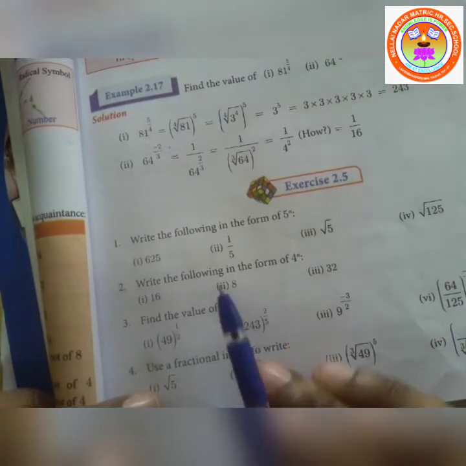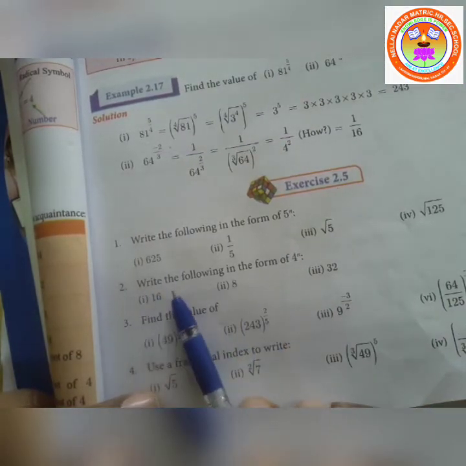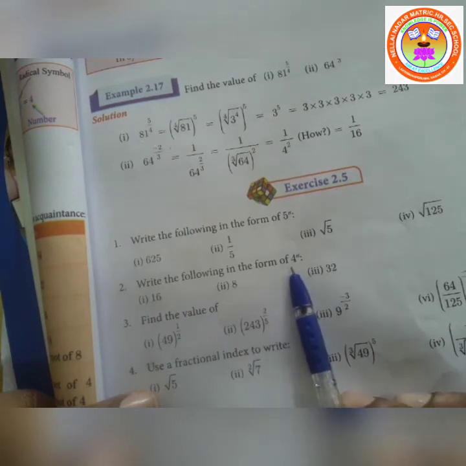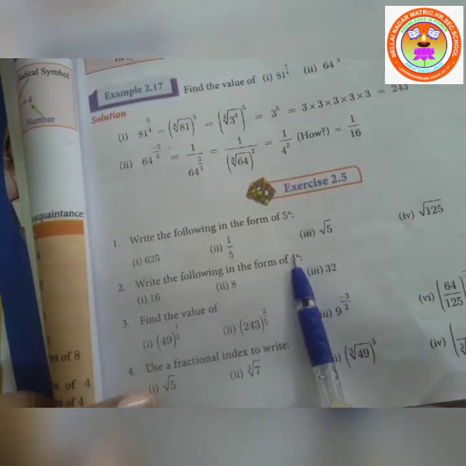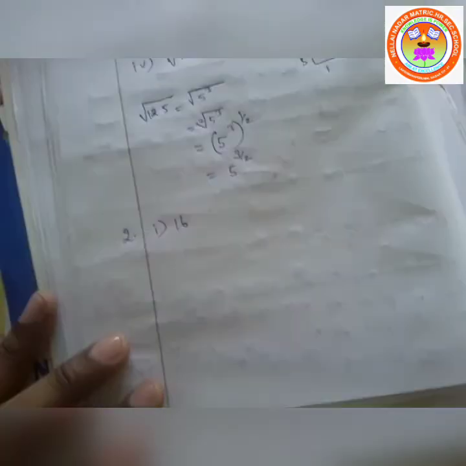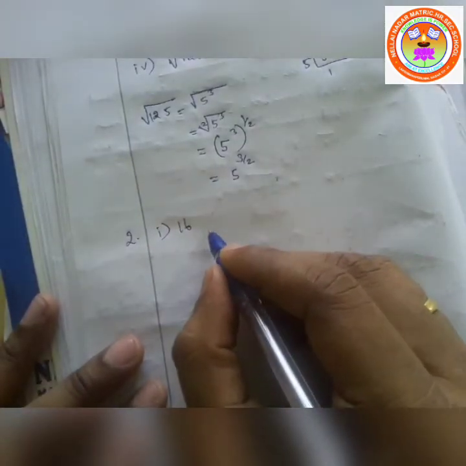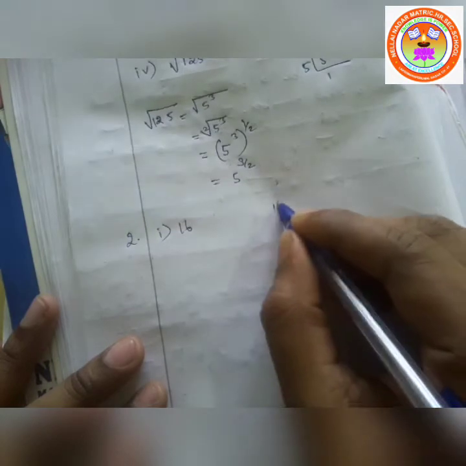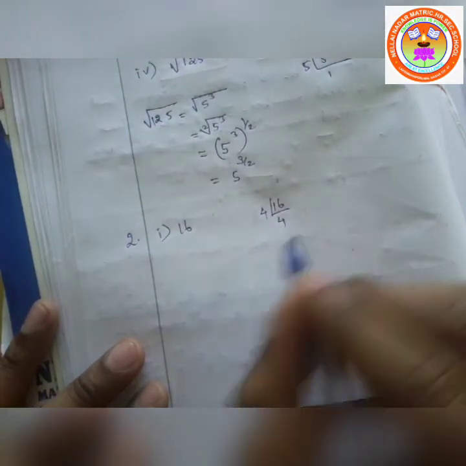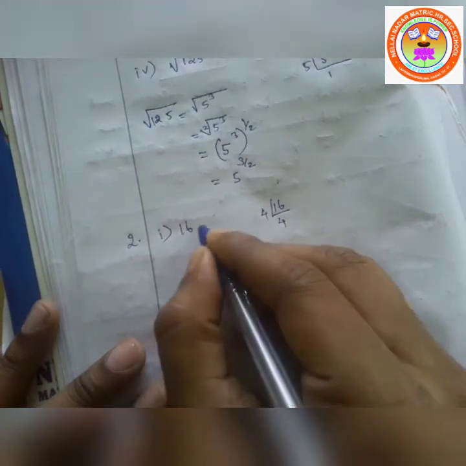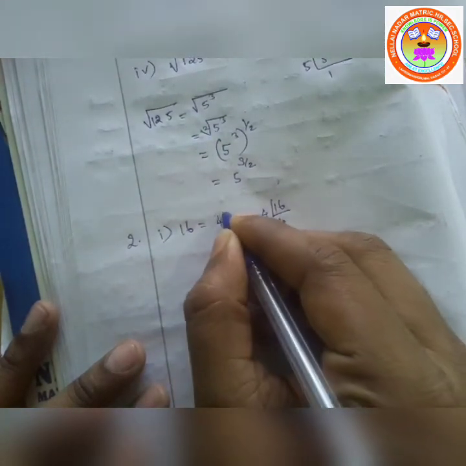Similar way, they asked us to find the second question. Write the following in the form of 4 power n. Last sum we have seen 5 power n. Here it is 4 power n. First we have to do the prime factorization for 16. So 4 4's are 16. So simply write this, 16 equal to 4 power 2.